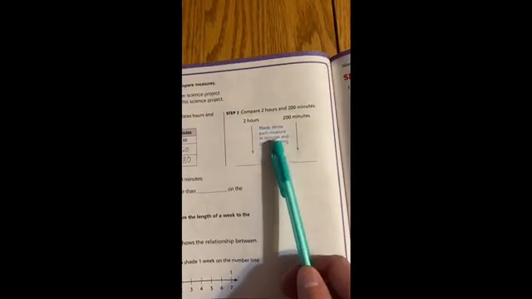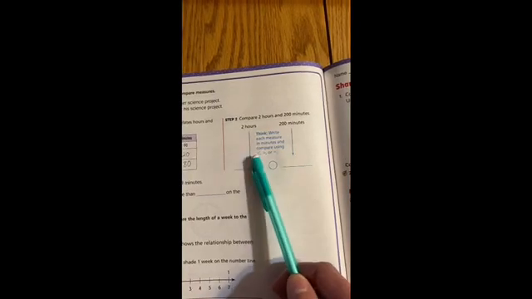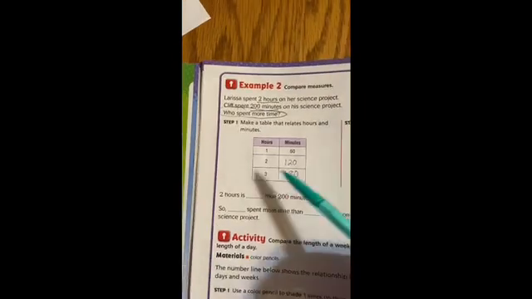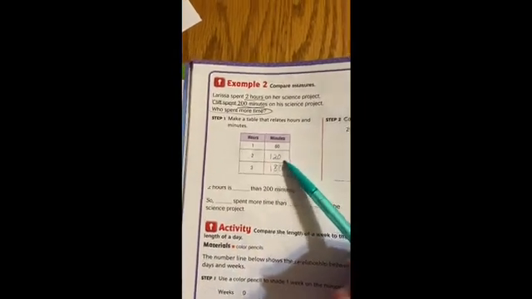We want to think of both of them as minutes. So we're going to write each measure in minutes and then compare using less than, greater than, or equal to. So 200 minutes can stay minutes because it's already minutes. Looking over at the table, 2 hours is 120 minutes.